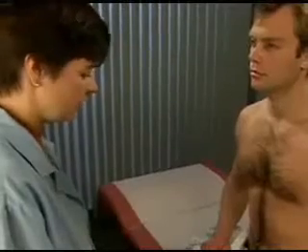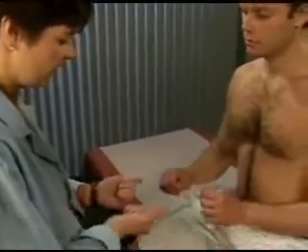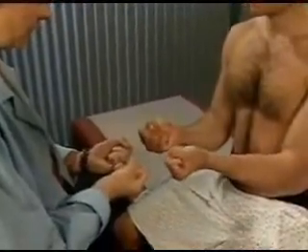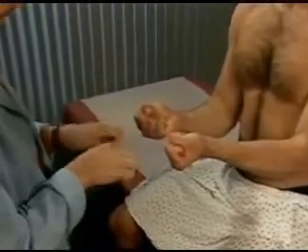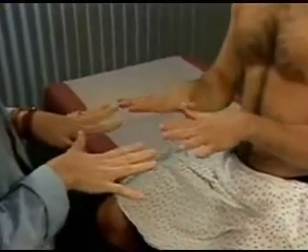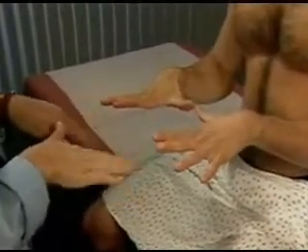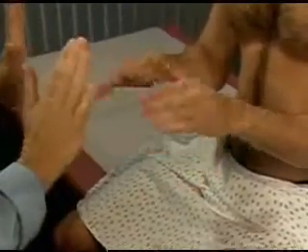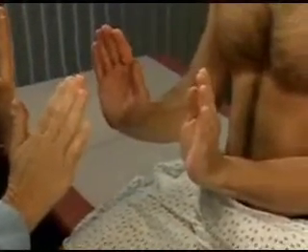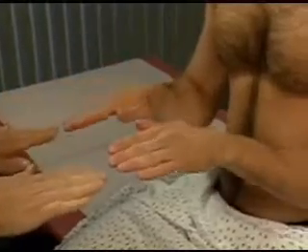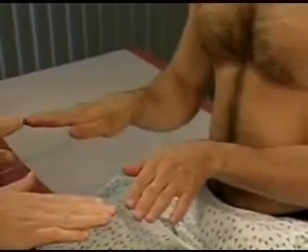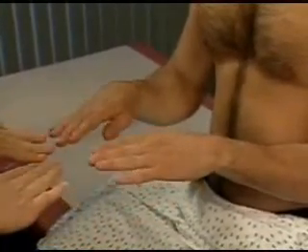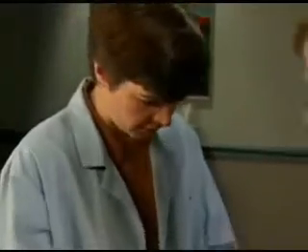Check range of motion of the patient's hands and wrists. Ask the patient to make a fist. Now open up and spread his fingers, and flex his wrists. Now extend them. Now move his hands laterally and medially.